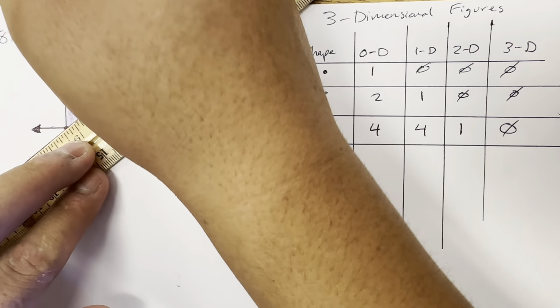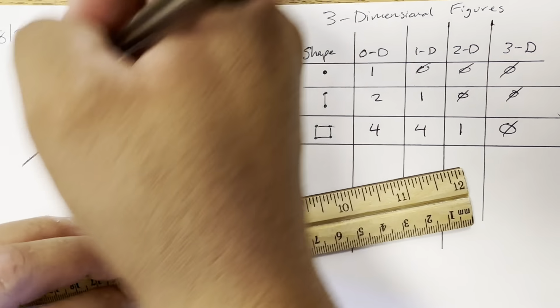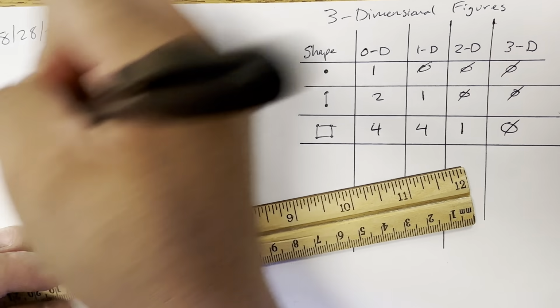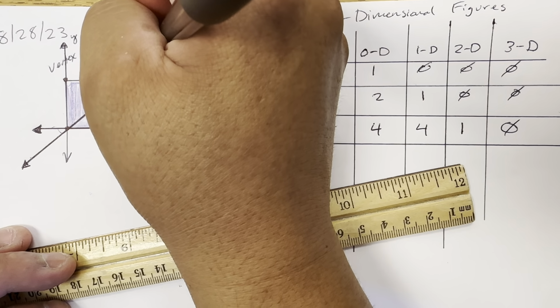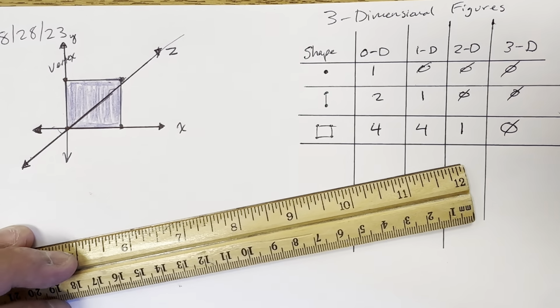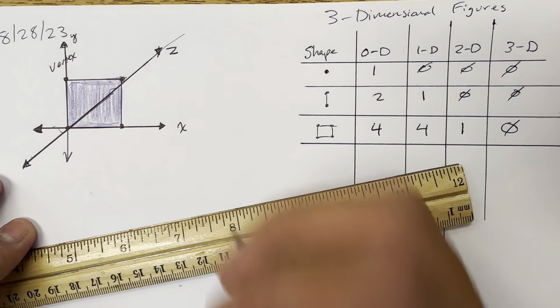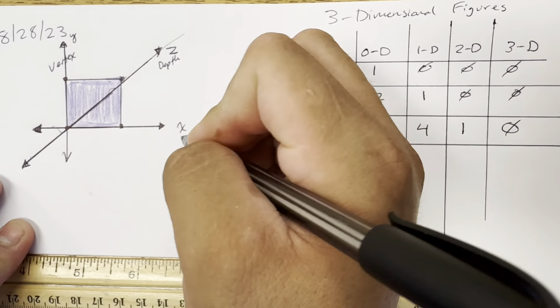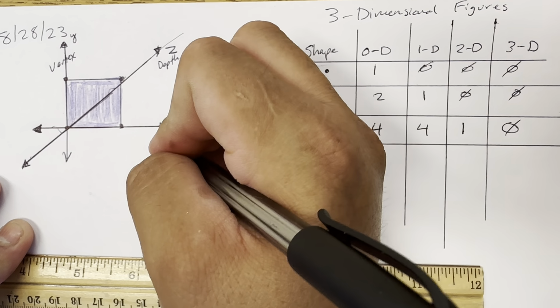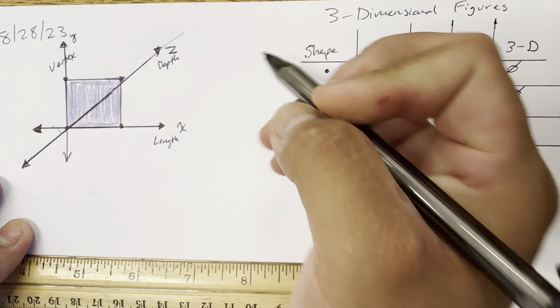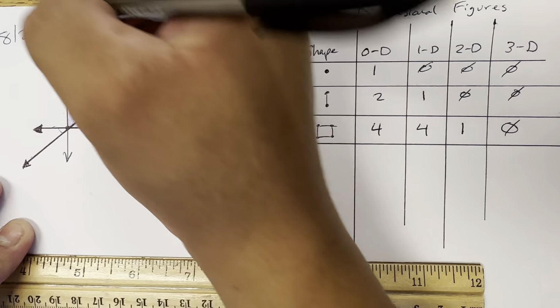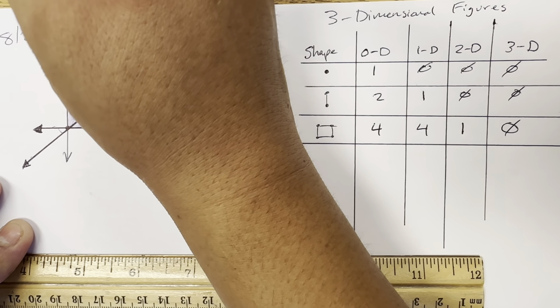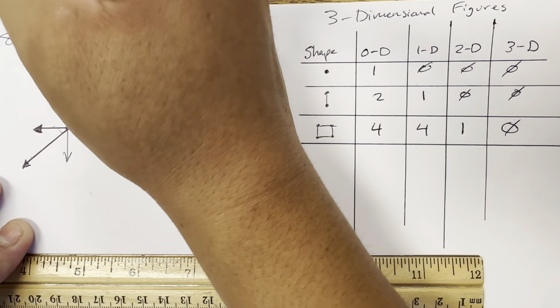Oops. Make sure you're pressing that down. All right, so the other dimension that we're introducing is your z-axis. So that is basically what you call your depth. The x-axis is your length, and your y-axis is your height. If I can spell that right.